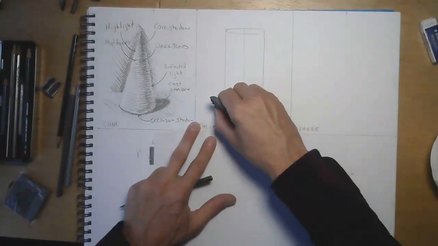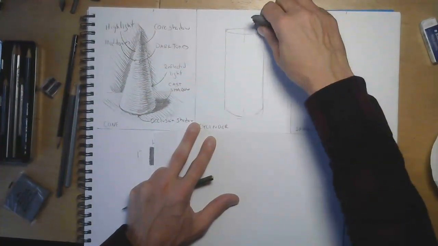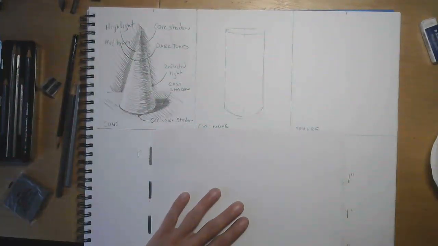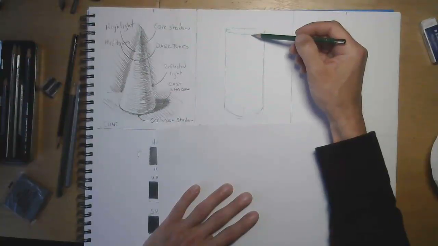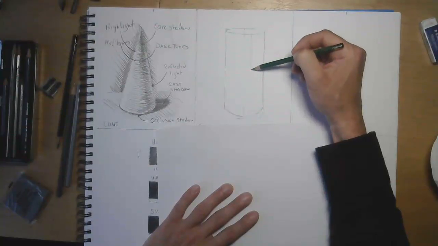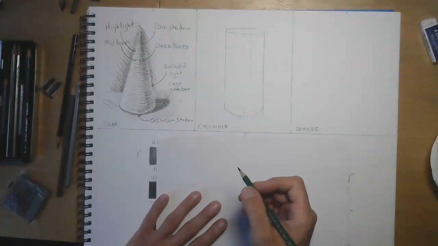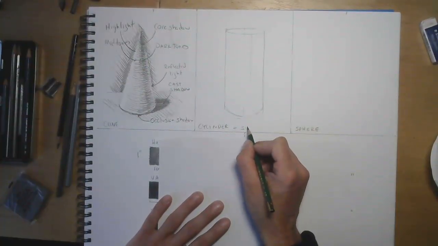So I'm going to go ahead and erase some of my guidelines here because I don't need them. And now I'm going to, once again, identify where that core shadow is, which is about the 3/4 edge here. And I'm going to do this one with shading.